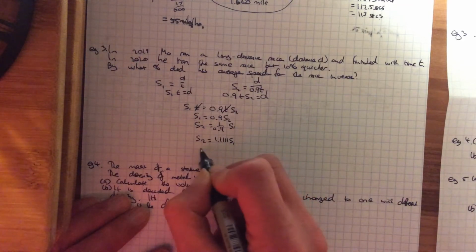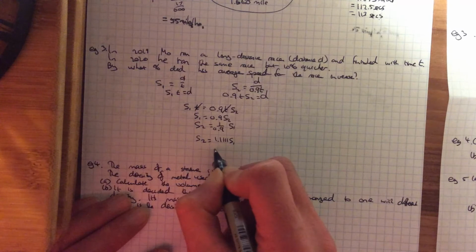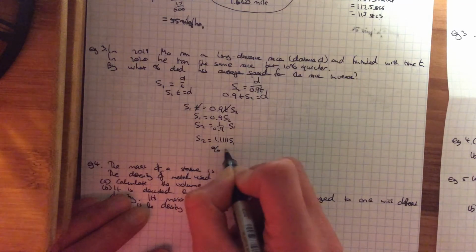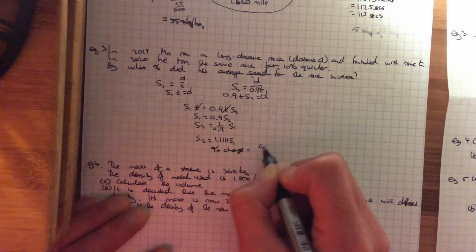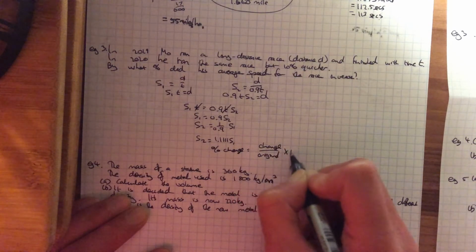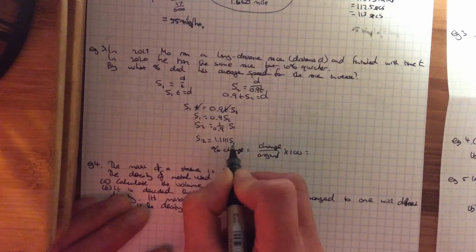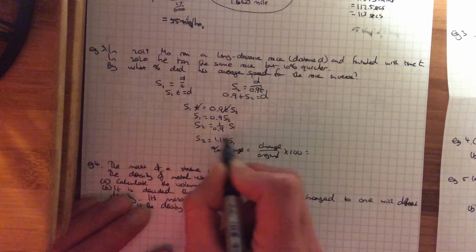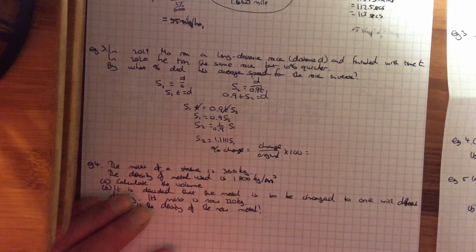So his original speed was speed 1. So you want the percentage change, which is the change over the original times 100. Now his original speed was speed 1. His new speed is 1.111 times speed 1.